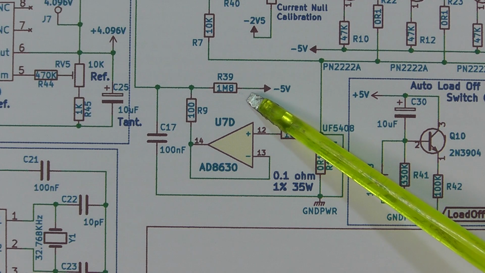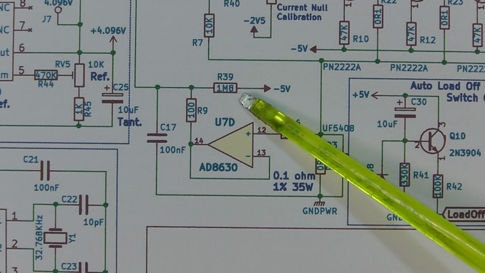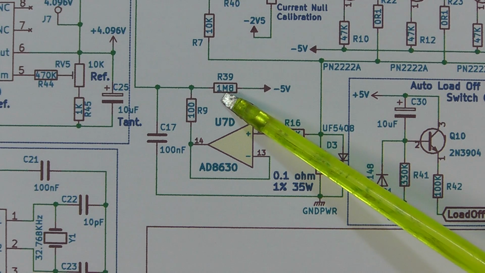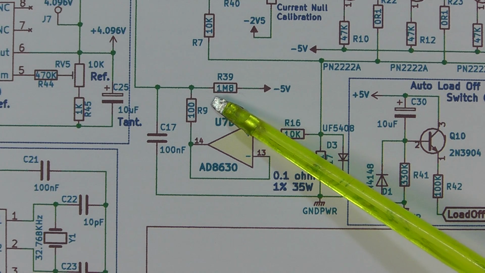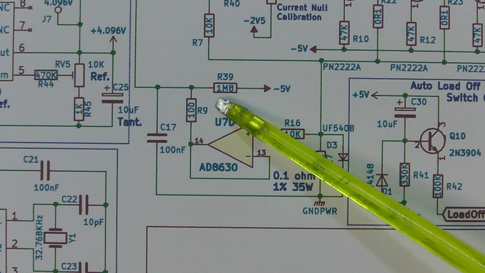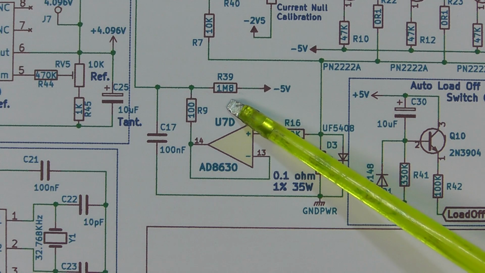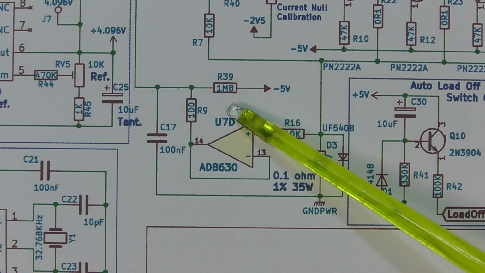By adjusting that trimmer you can alter the amount of offset we're providing, and you could probably then improve the tracking of the DC current as it's displayed on the LCD. So that's another option you can play with, but for the moment I'm going to settle with the 1.8 megohm resistor.